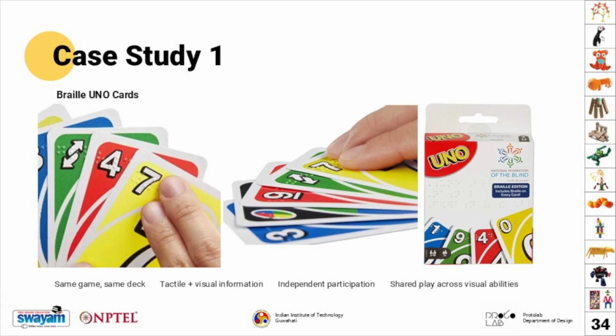Uno is already a social game. It depends on reading numbers and colors and reacting quickly. For a visually impaired player, the traditional game requires constant assistance. Someone must read the card aloud, which changes the social role of the player.